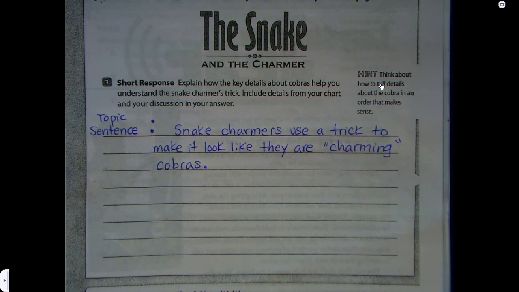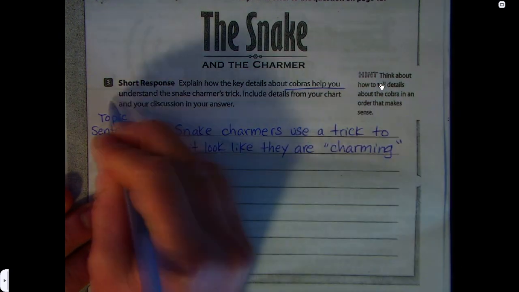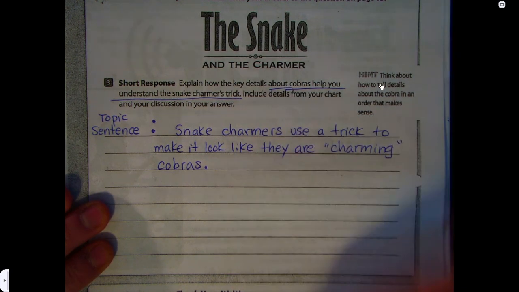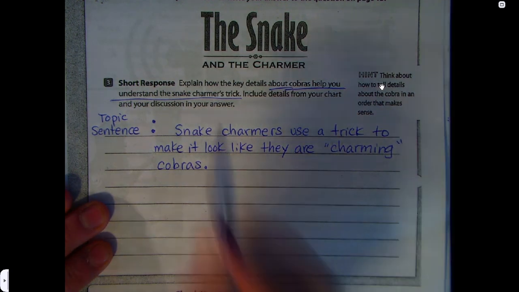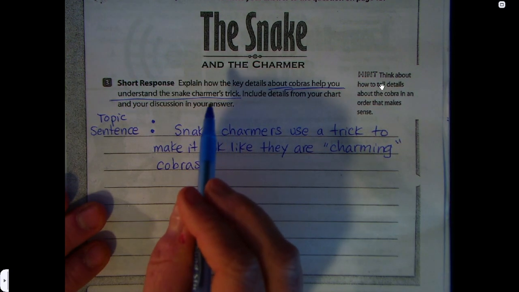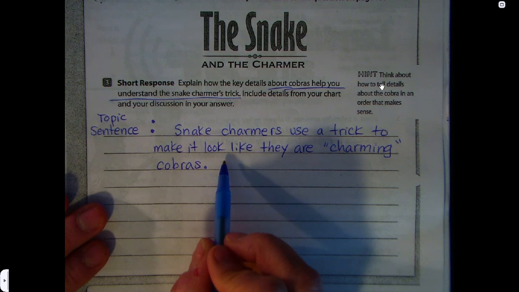That's my topic sentence. A lot of times our topic sentence comes from the question, right here. This snake charmer's trick. I keep saying Jake Charmers. Anyways. So I've got my first bun done, my topic sentence.